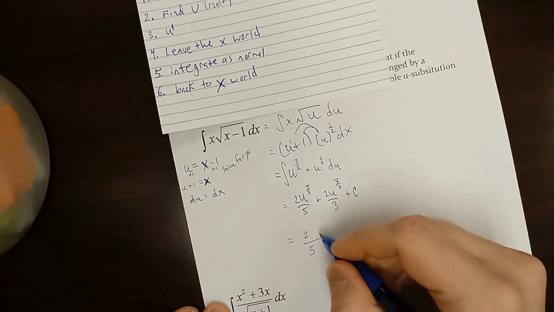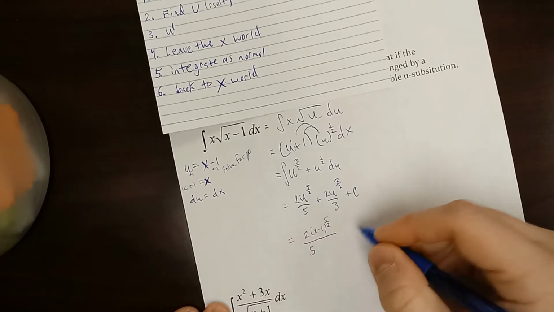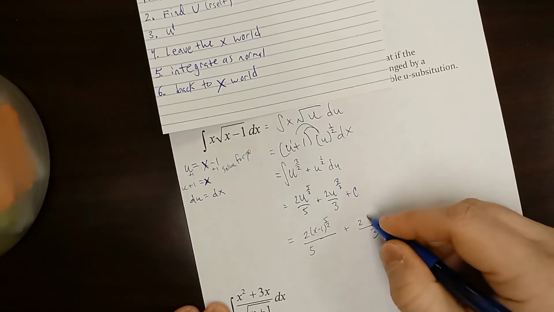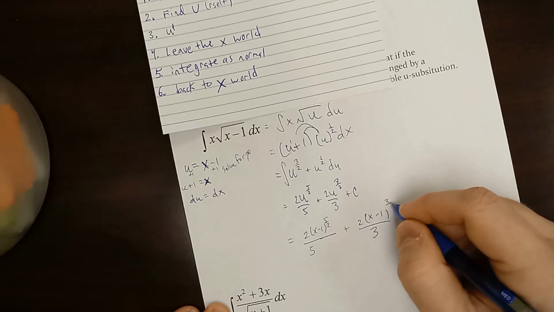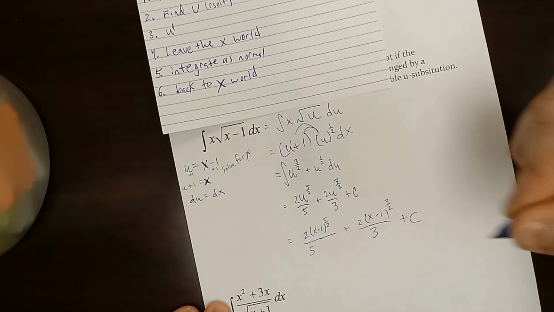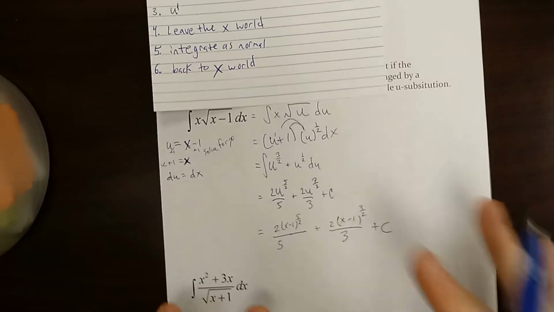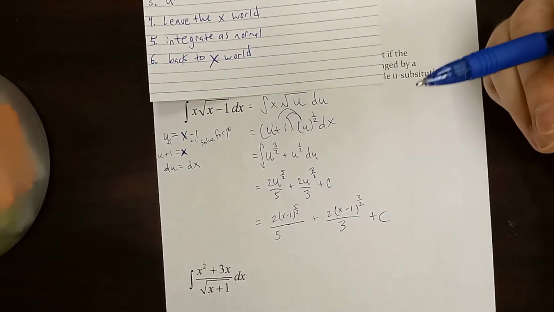So 2/5 x minus 1 to the 5/2. I don't think for a second that this looks nice. It's horrible looking, but it went from, gee, this is impossible, to, hey, now we have a solution.